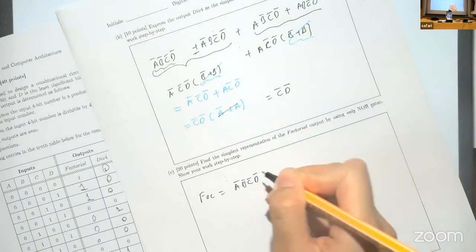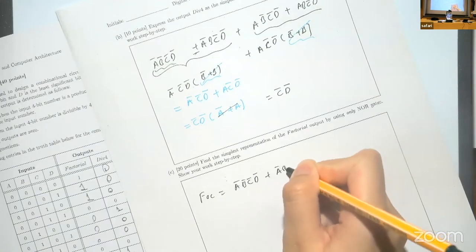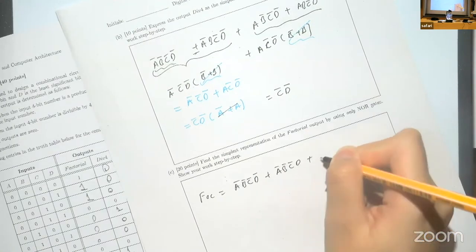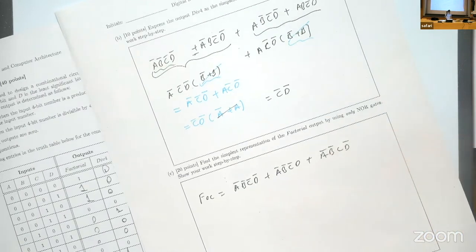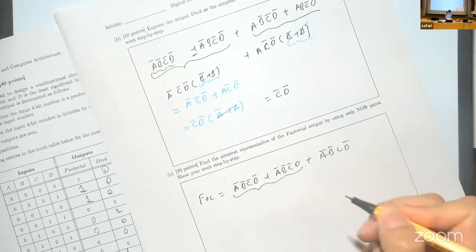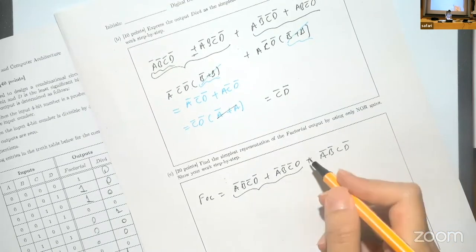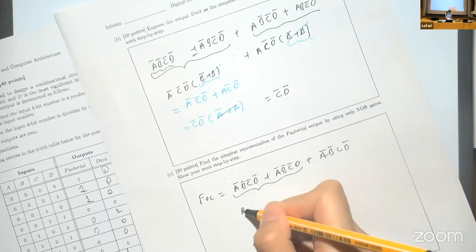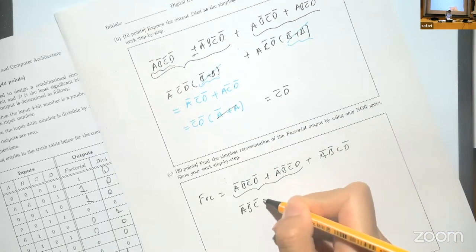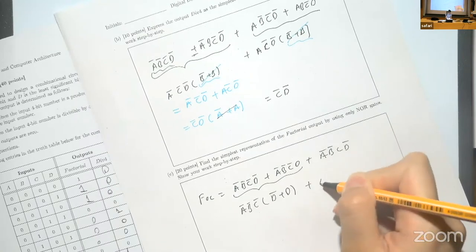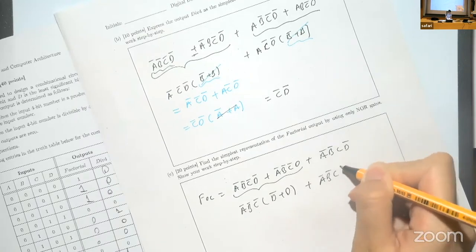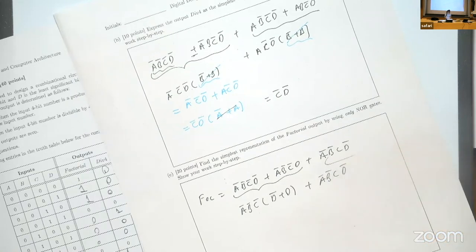A naught B naught C naught D naught, or A naught B naught C naught D, or A naught B naught C D naught. In the same way, we can simplify this equation, because if you just check these two expressions, for example, everything is common except D. And if we get this into A naught B naught C naught parentheses, D naught or D, and A naught B naught C D naught from the third term.